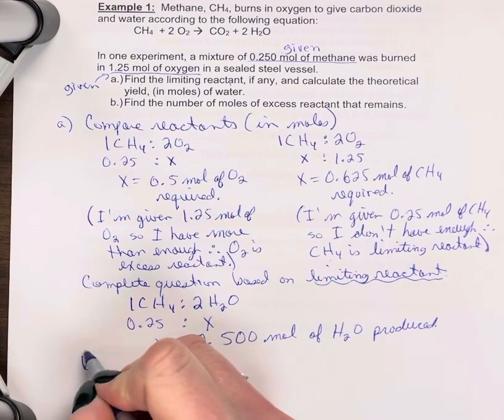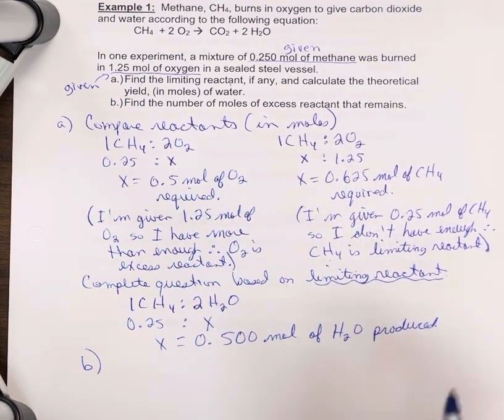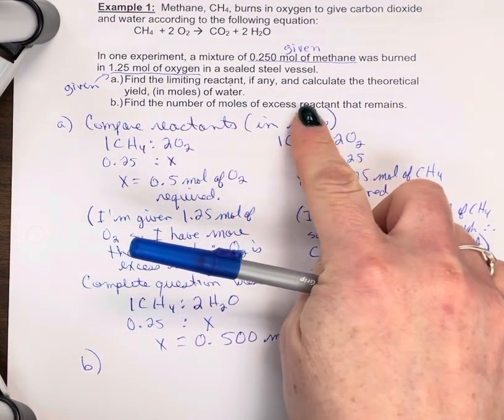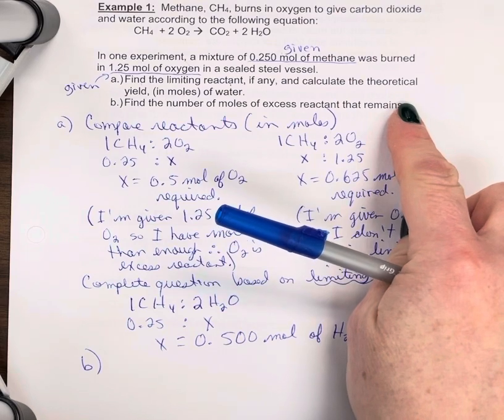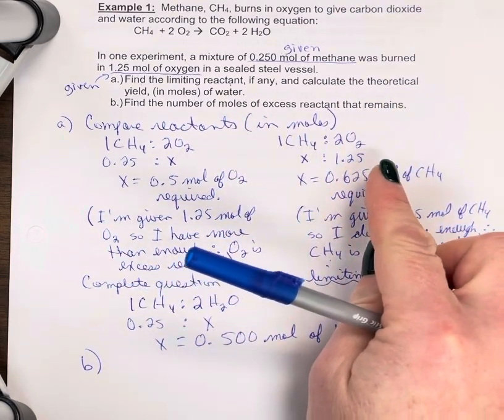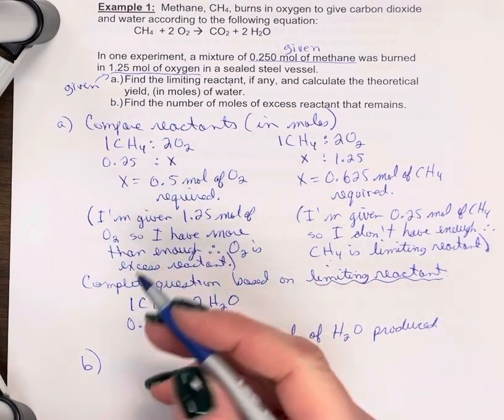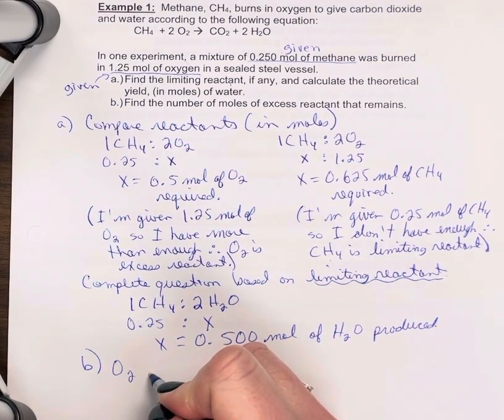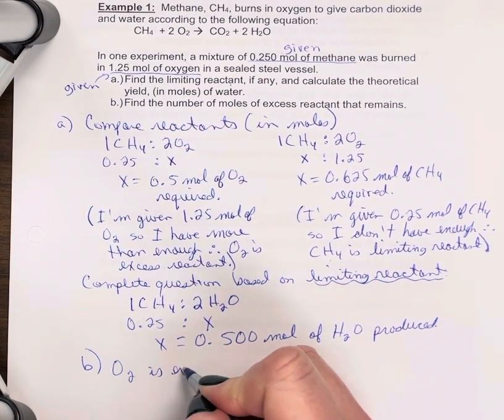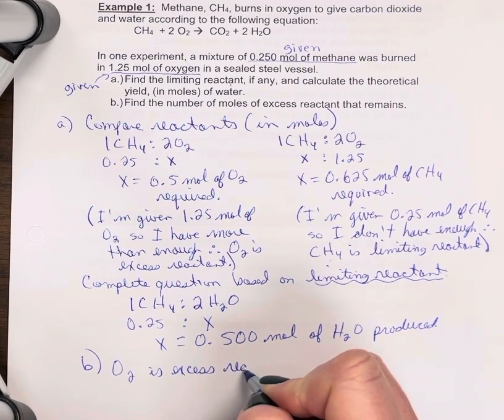It's not as many steps because we've done most of the work for it already. So find the number of moles of excess reactant that remains. Let's read back and we can see that O2 is the excess reactant. So maybe let's just identify that. So O2 is excess reactant.